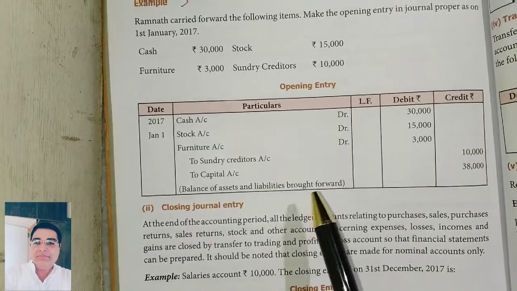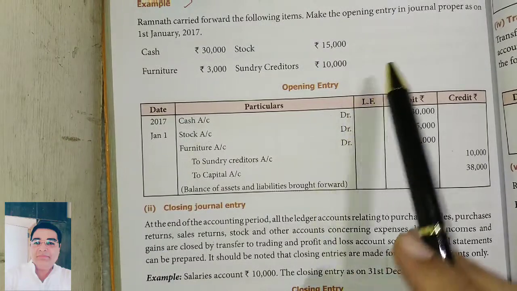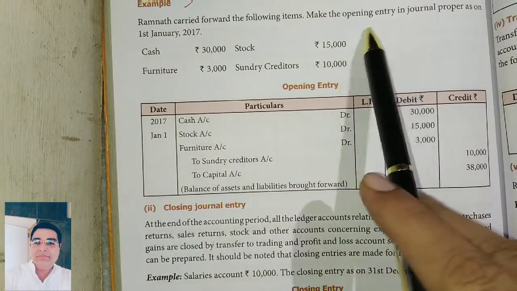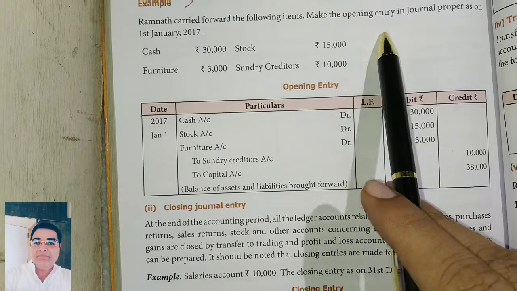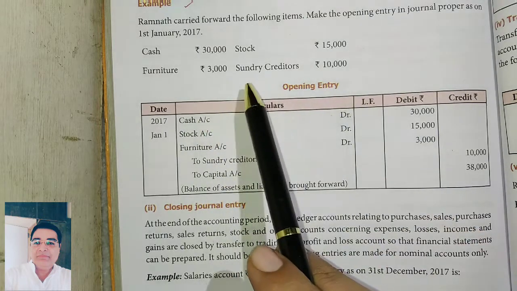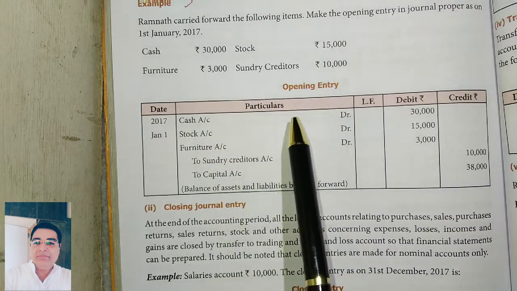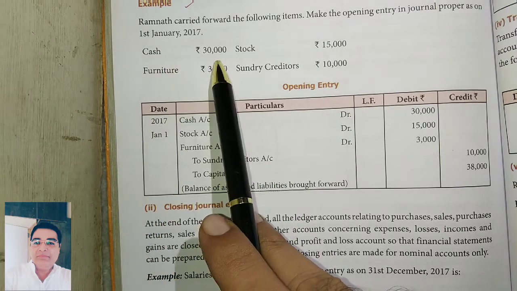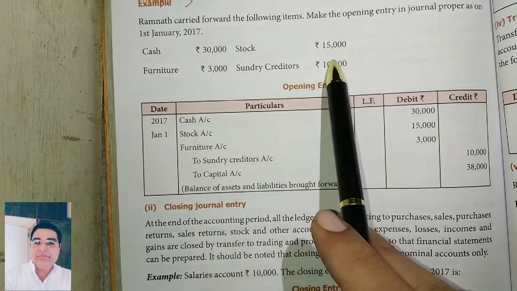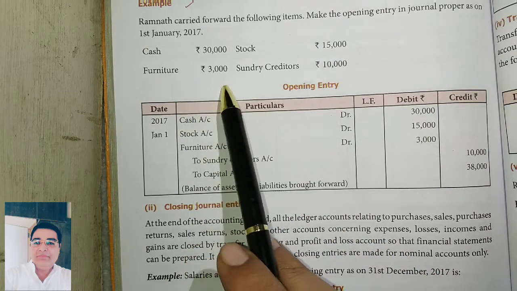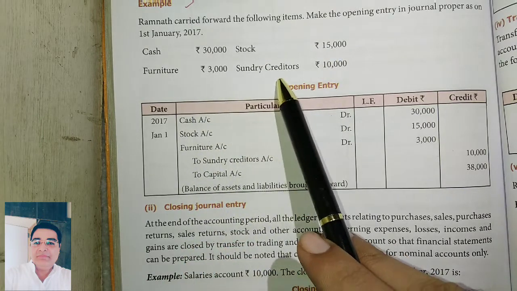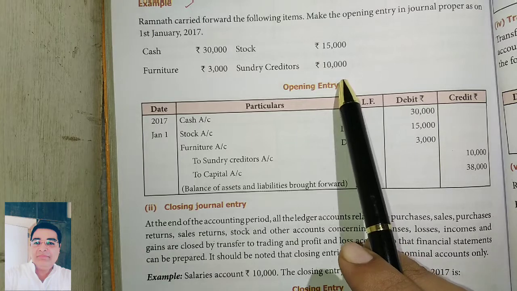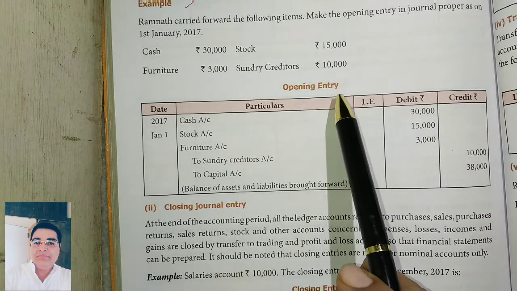Now another important sum, that is the opening entry. In this sum you have to calculate only the opening entry. Cash 30,000 given, stock 15,000 given, furniture 3,000 given, sundry creditors 10,000. So opening entry means what?